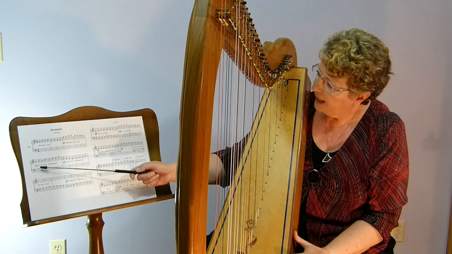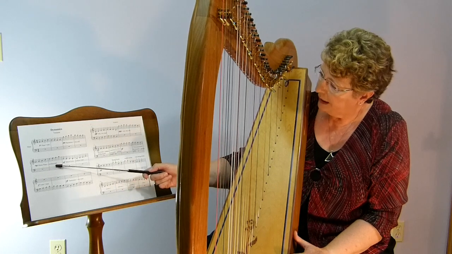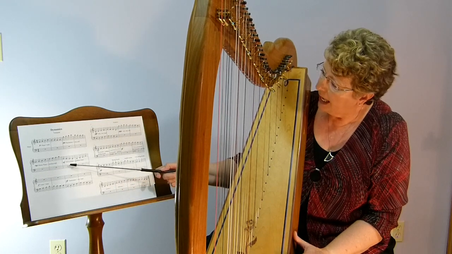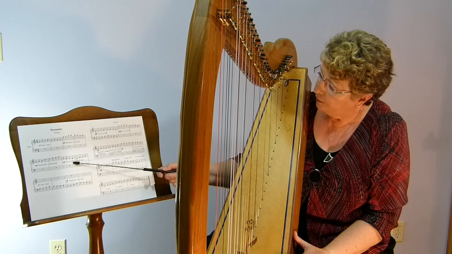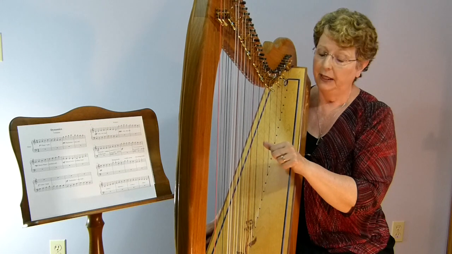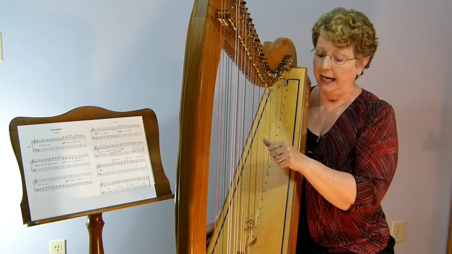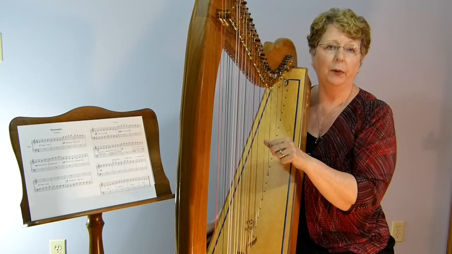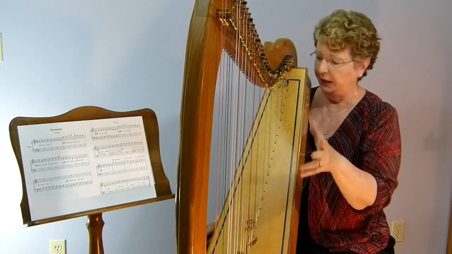Okay? MP is mezzo piano or medium soft, and MF is mezzo forte or medium loud. So, you know, medium loud is bordering on loud, medium soft is bordering on soft, but sort of just medium.